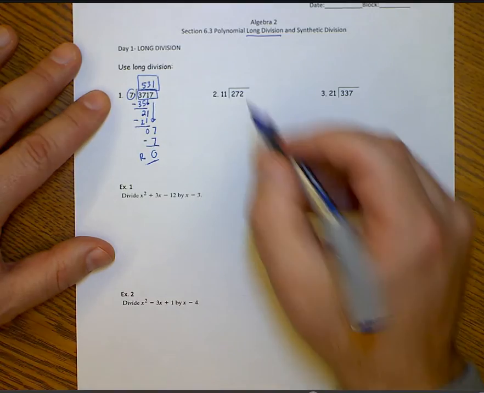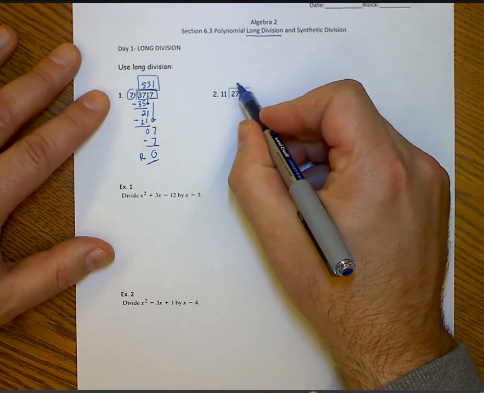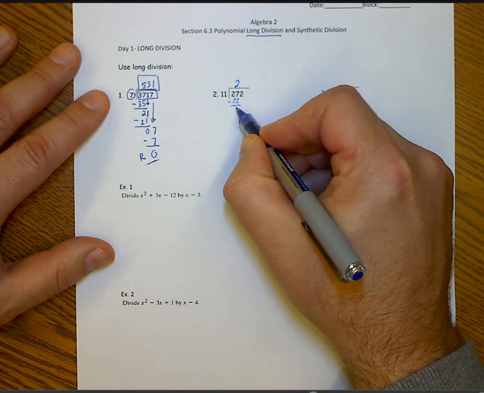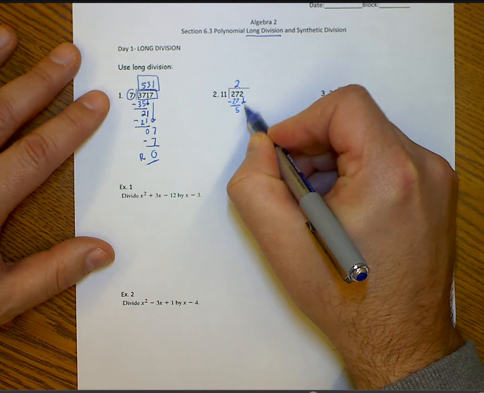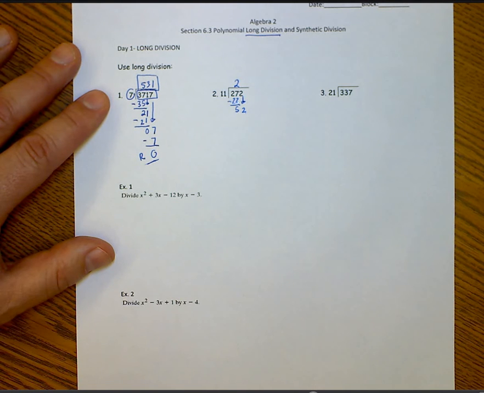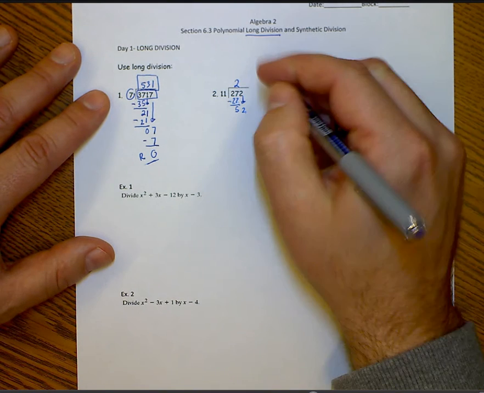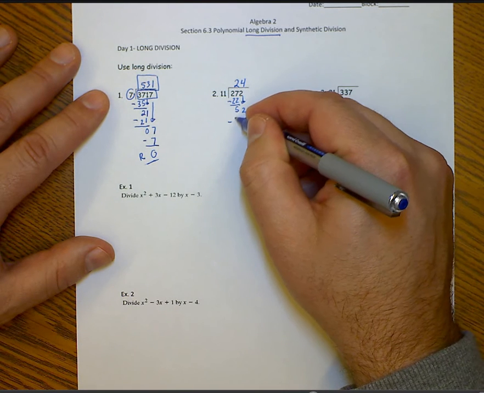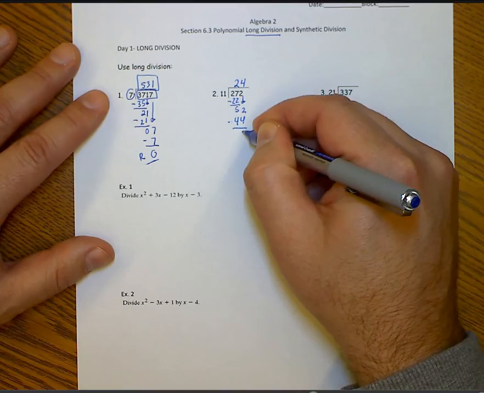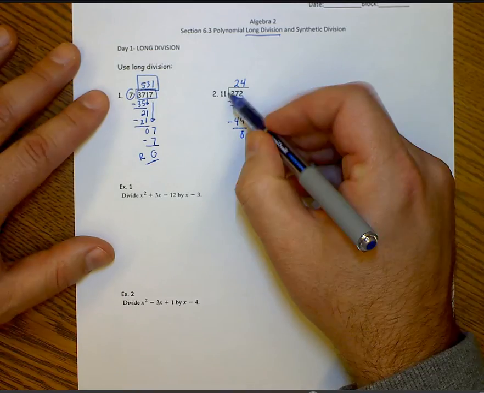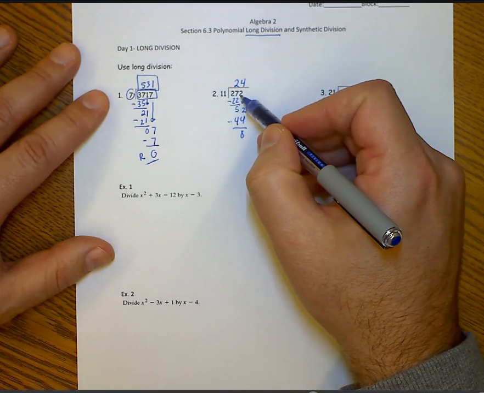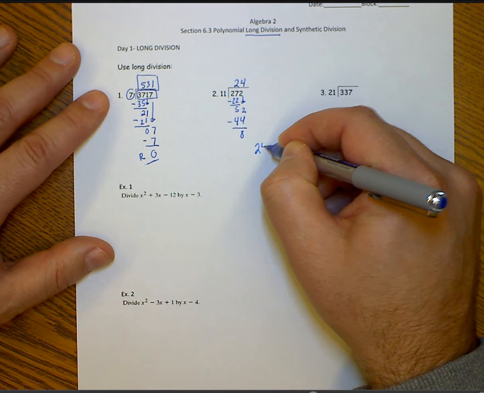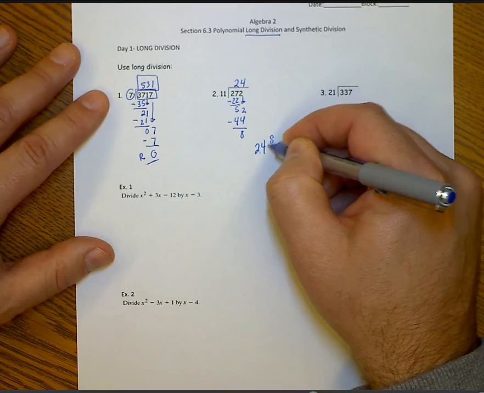All right, so taking it to the next one. 11 times 2 gives me 22. Remainder 5, bring down 2. 11 times 4 gives me 44. This time I have a remainder. So 11 is not a factor of 272 because this one has a remainder left. It could be written as a fraction, 24 and 8/11ths.